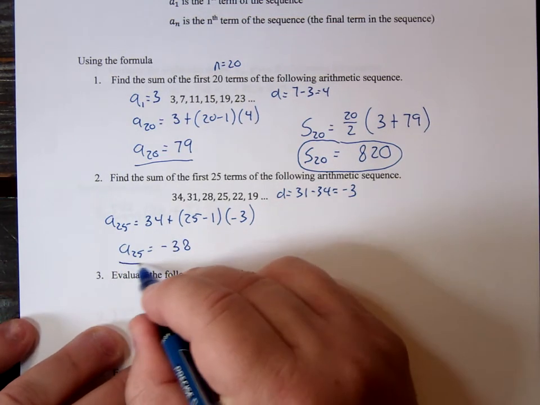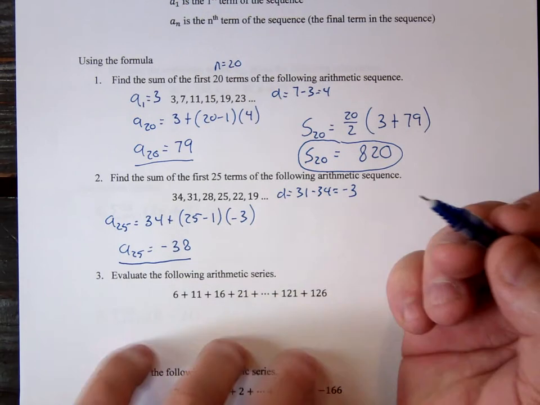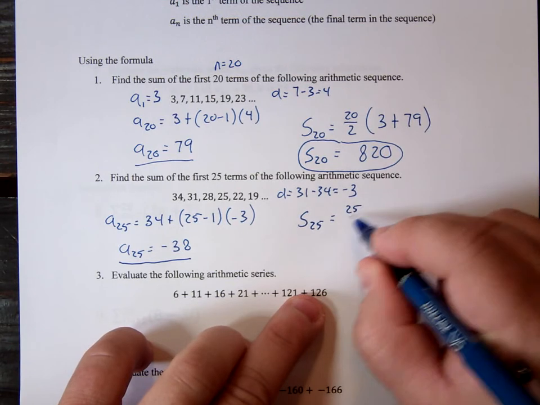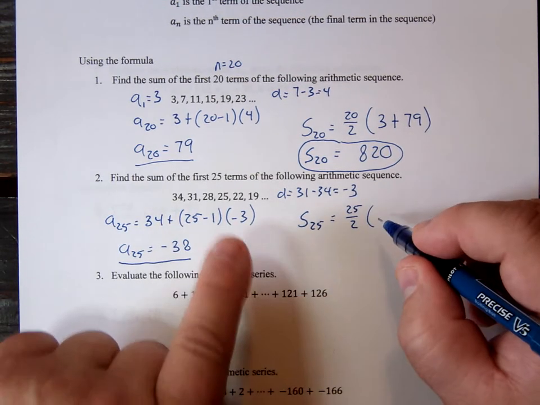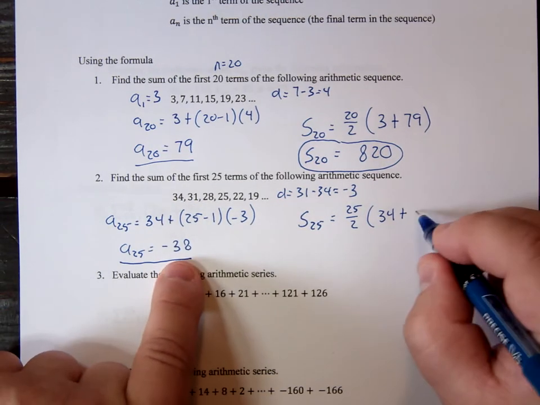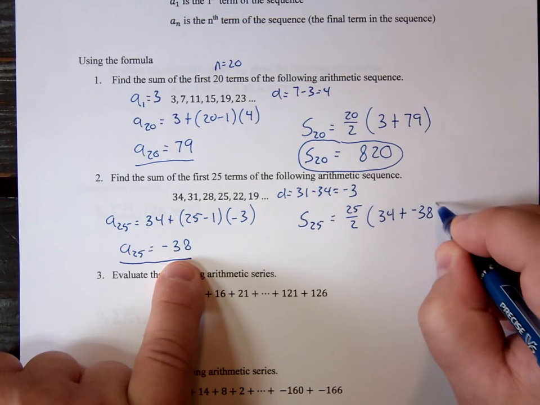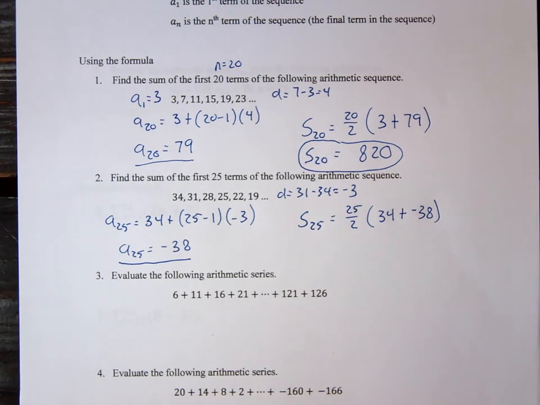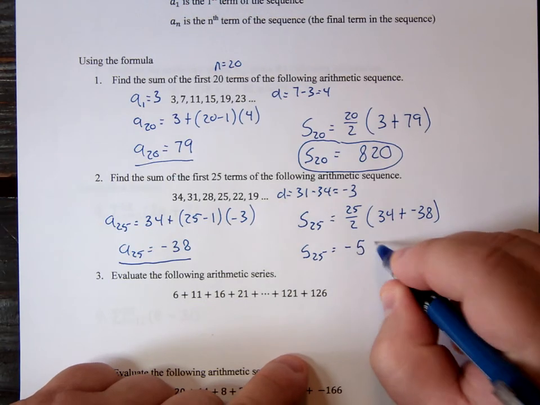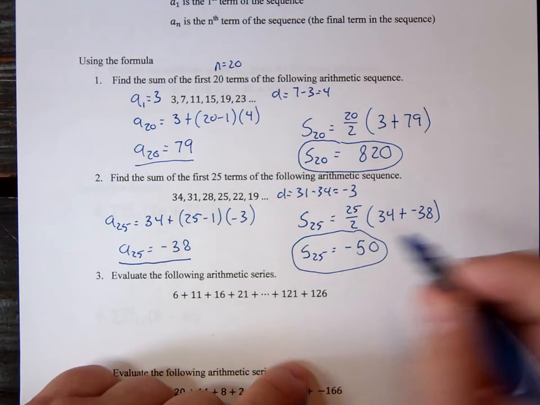Again, not the answer, just the term you need to find the sum of the first 25. 25 divided by 2 times first term plus the nth term, which would be negative 38. And you could just do minus 38 there if you wanted to, but 25 over 2, 34 plus negative 38. So the sum of the first 25 terms in this one is negative 50. All right.